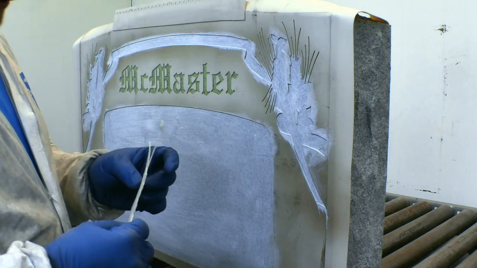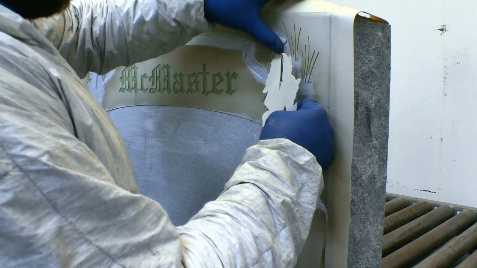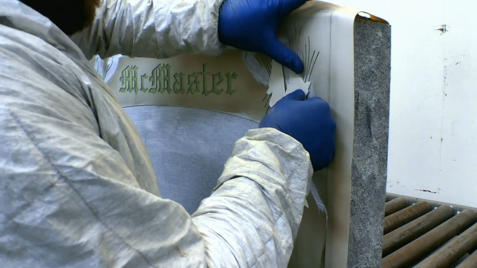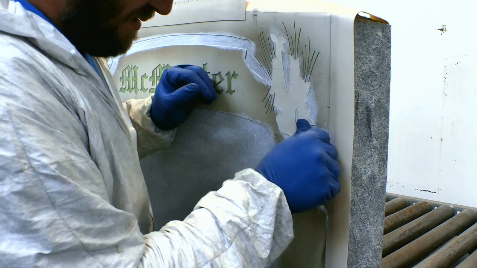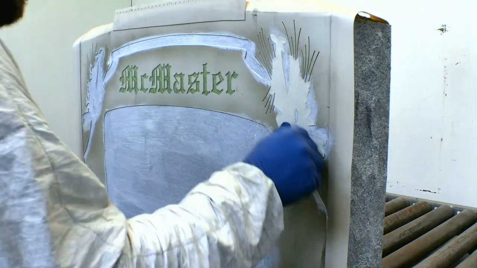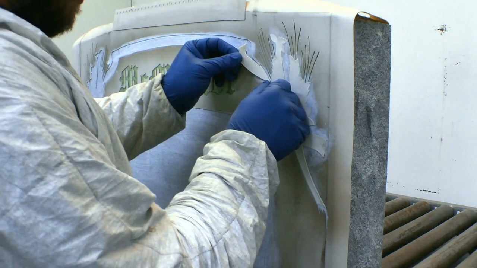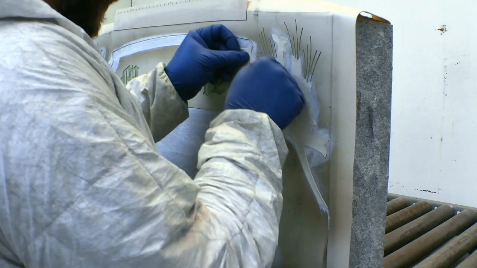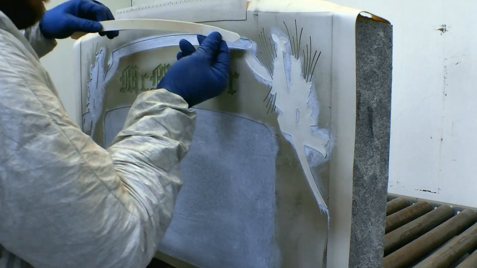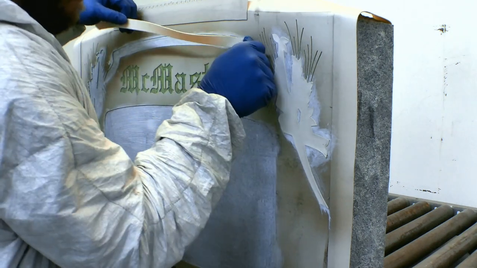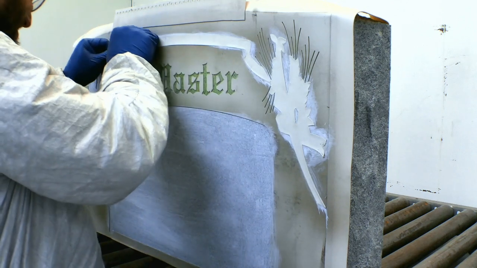We're going to go ahead and put our stencil material back in, and then we'll start trimming out for the deep carve. Piece it all back together.